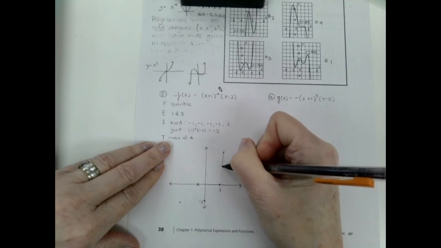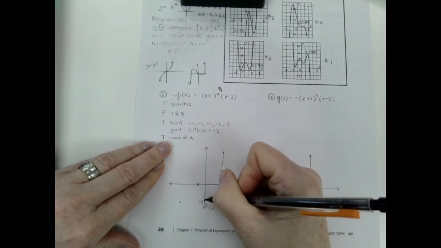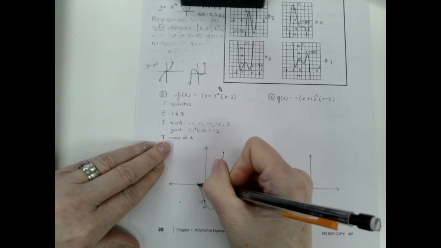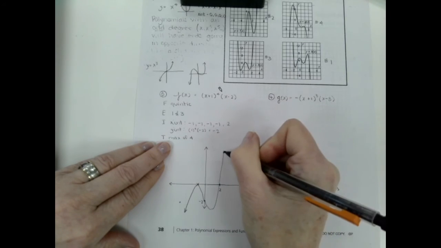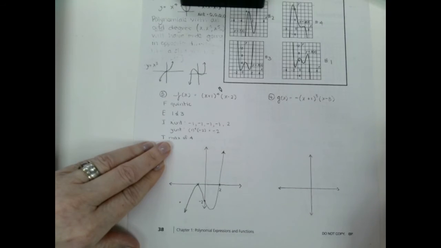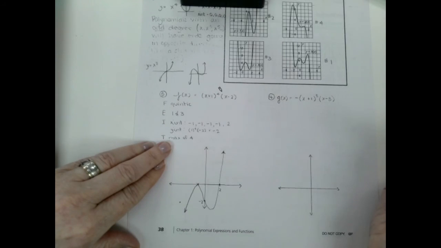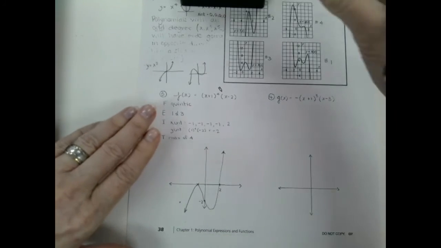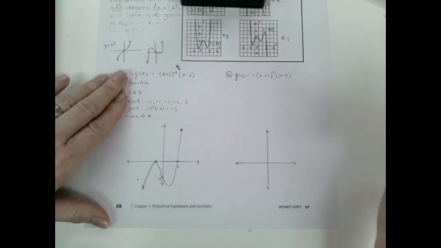So I could come through like this and turn up, and then I've got to touch and turn here, and back I go. Ta-da! So although it is a quintic, because of what happens with the x-intercepts, the graph ends up looking like a cubic. Totally fine. And that won't be perfect. You can put it on your calculator and see what it will actually look like.